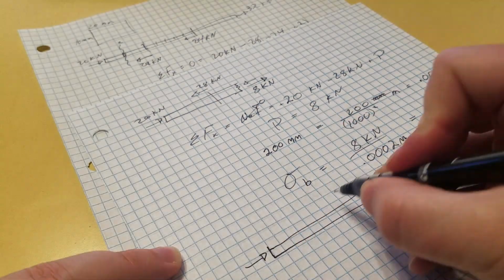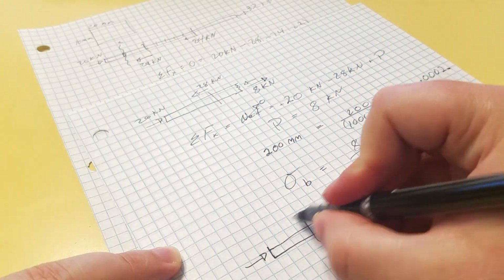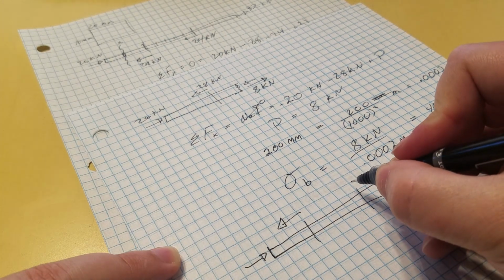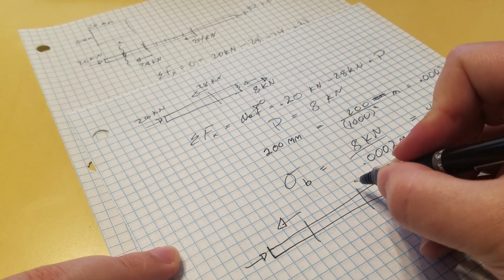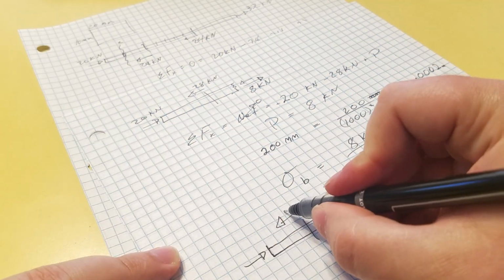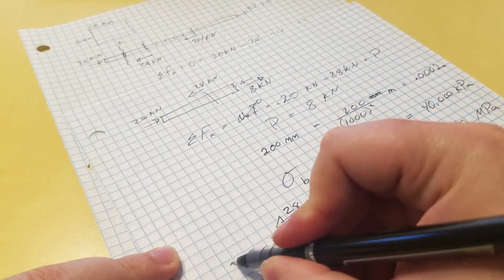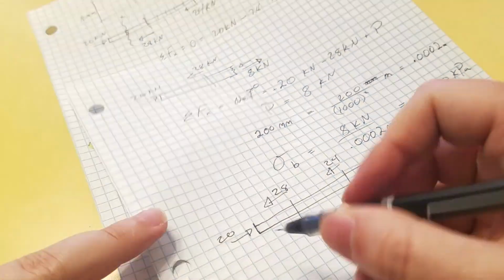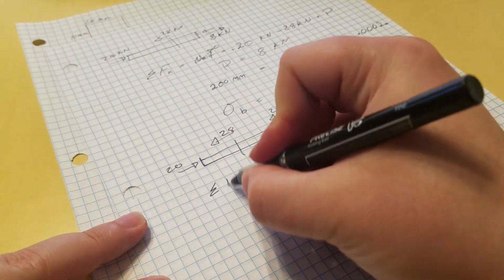So again, we're going to add up our two colors now. What's the next one? 24? 28? 20? Sum of forces.